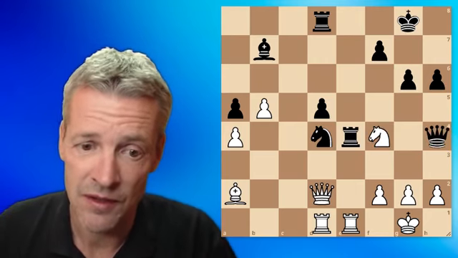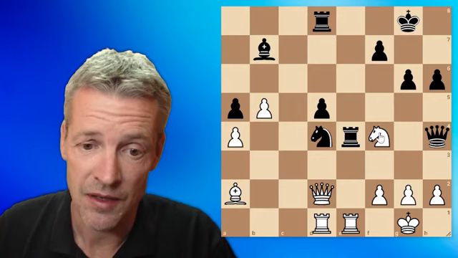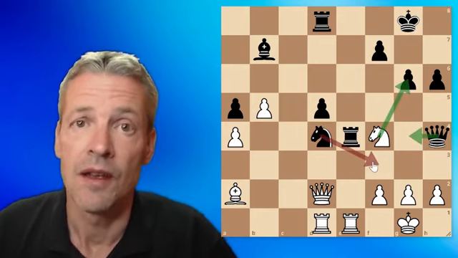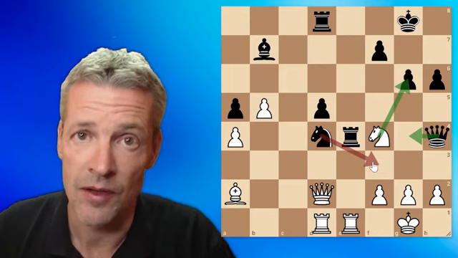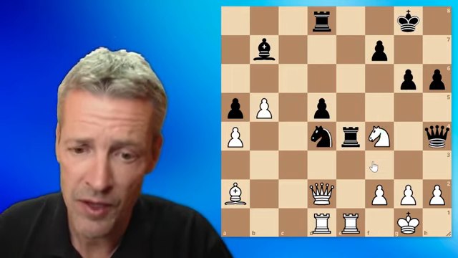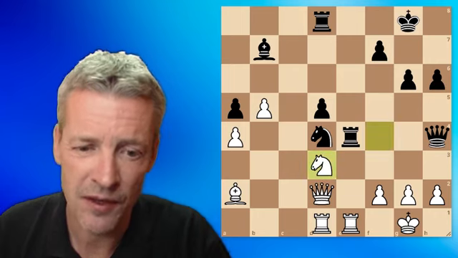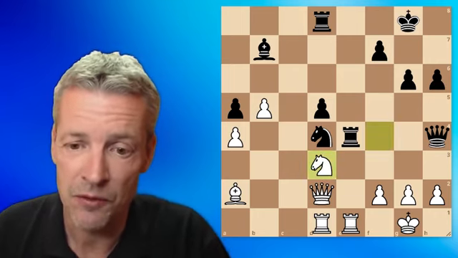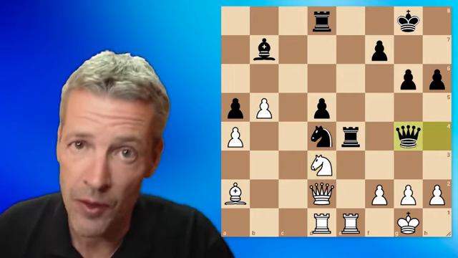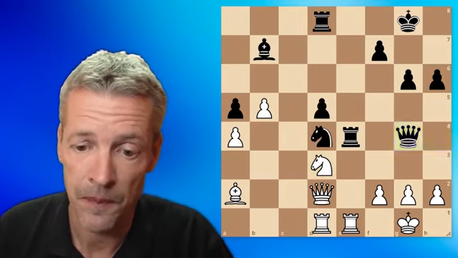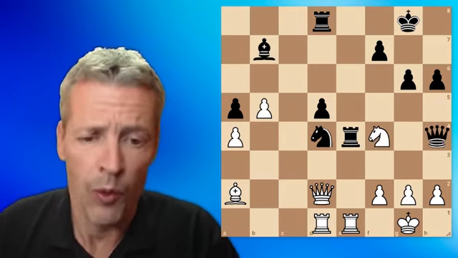Knight takes g6 is a good idea, but it has this problem that black can play queen g4 and rely on this pin on the g file with the fork on f3. So what else could we possibly play here? You could try something like knight e3, retreating the knight, but again, this move queen g4 would be annoying for white. You have again the threat of knight f3. So what to do then?